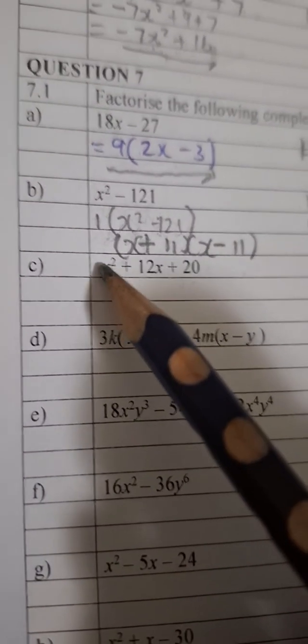So we have 1, 2, 3 terms. We look at the first term. The sign is positive. Our first term always dictates the sign that we take out. So the highest common factor sign between these 3 terms is positive. Then we ask, is there a highest common factor number?